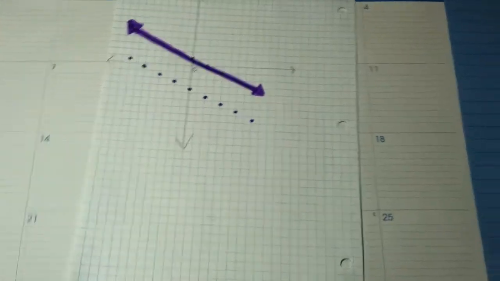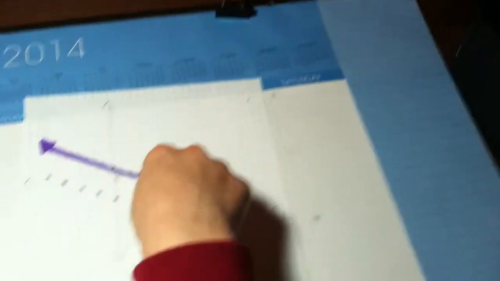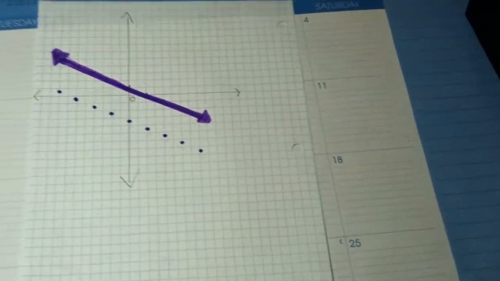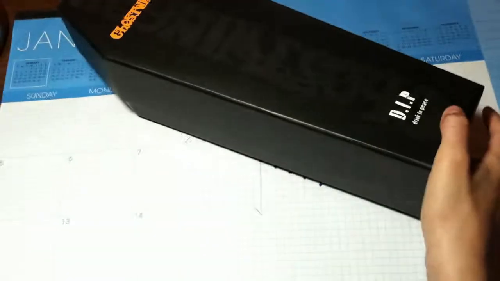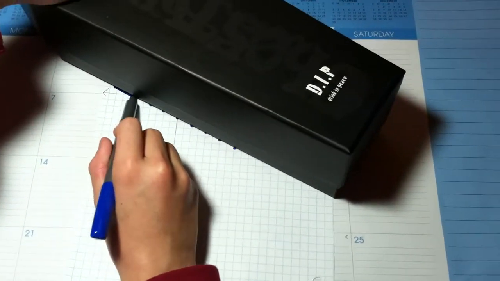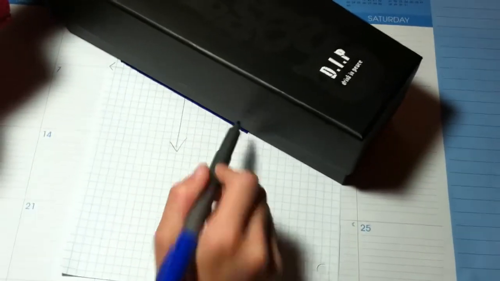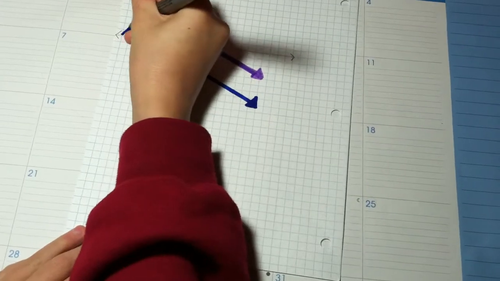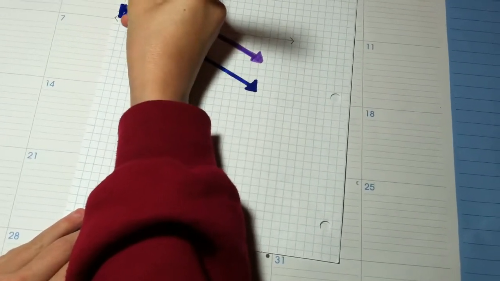So if we do this correctly, this line right here will be perpendicular to this line. Unfortunately, I don't have a ruler on half, so I'm going to have to use this. And I meant to say parallel, but that's fine. So this is going to be my ruler. It's always good to use a straight edge, especially when you're graphing things. It always makes things more accurate. So let me just draw a line there. And voila, two parallel lines.